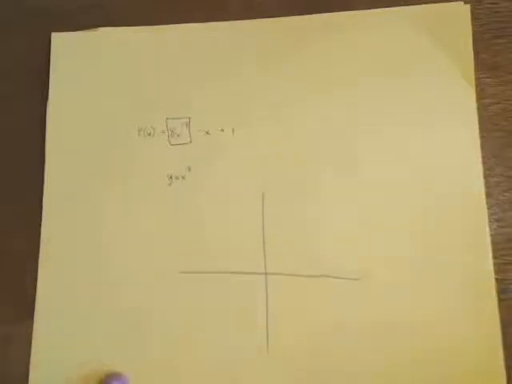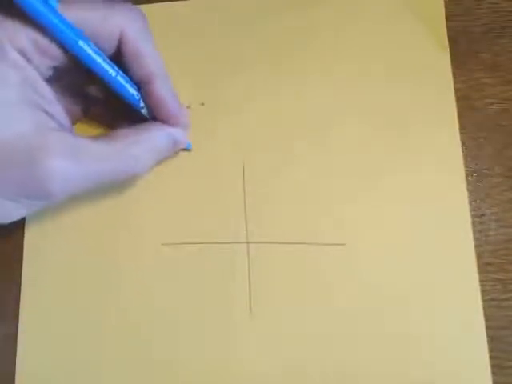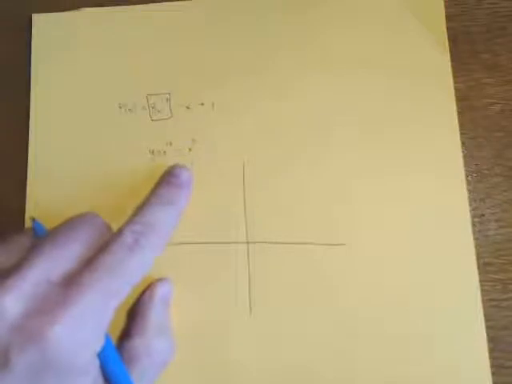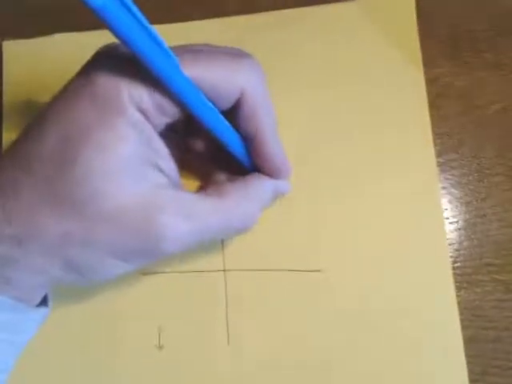Everything in polynomials is based on either the square or the cube as far as end behaviors go. So I happen to know that it's not really x cubed, but it behaves like x cubed. And so I know that it starts low and goes high.